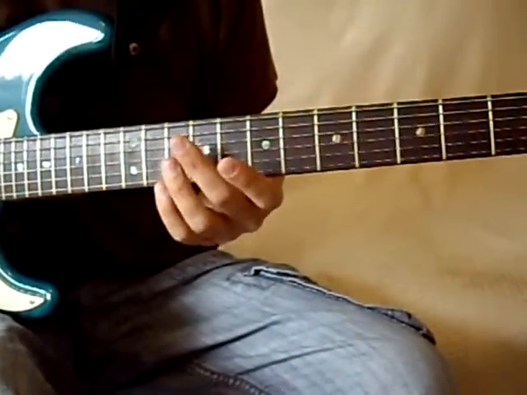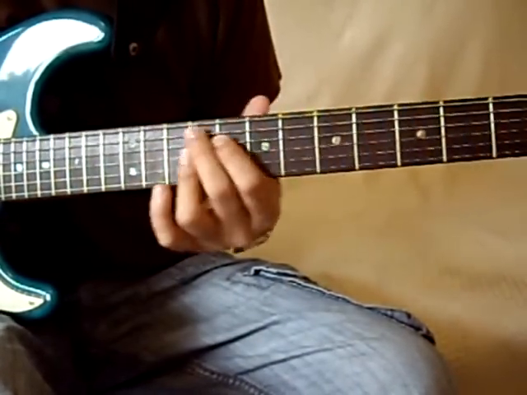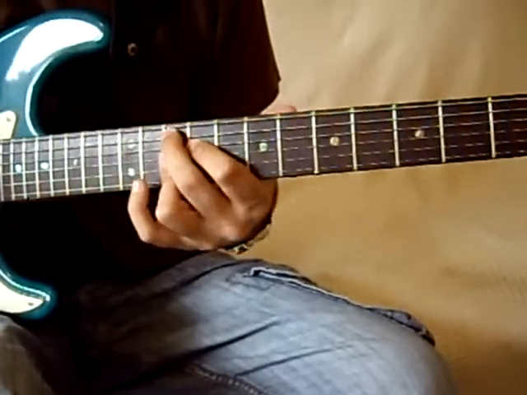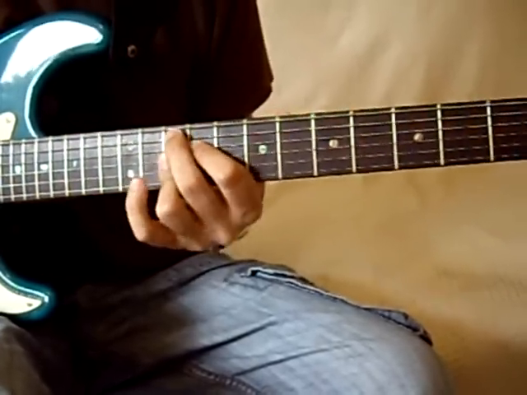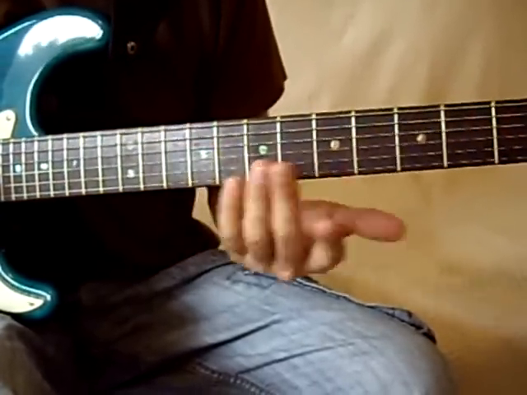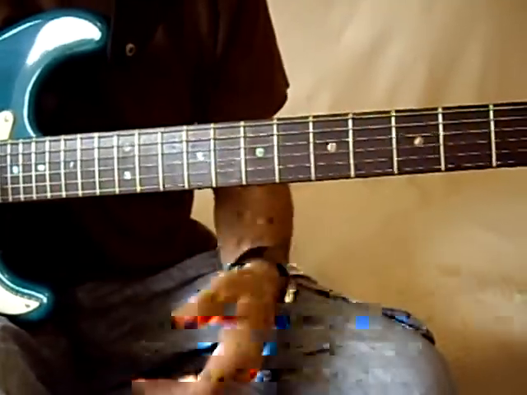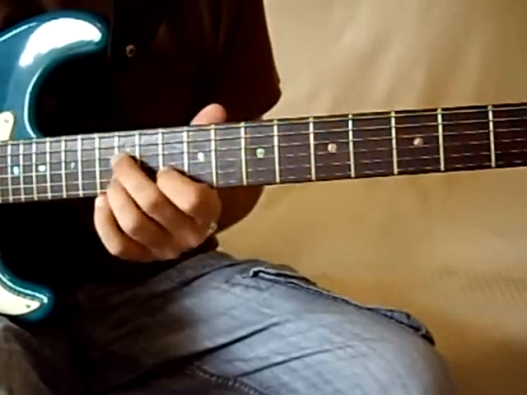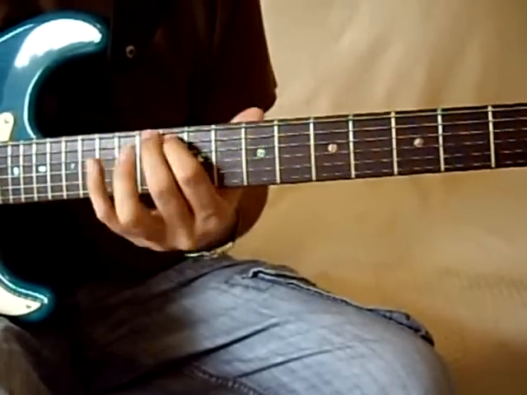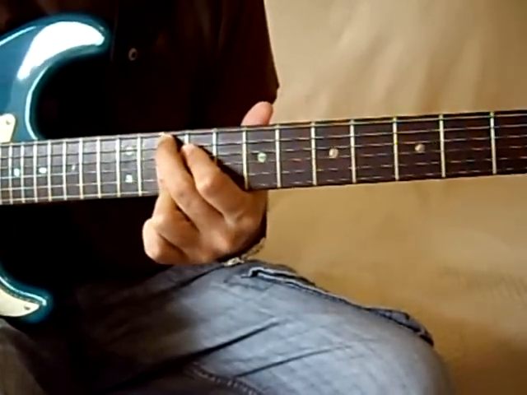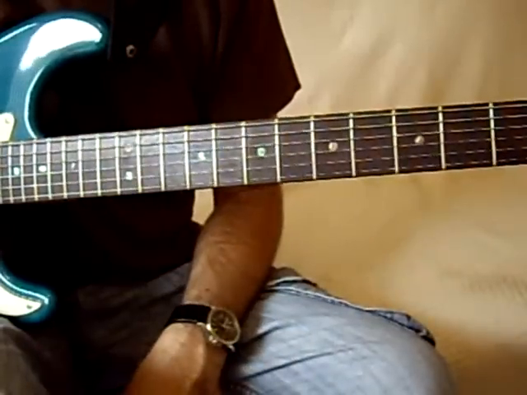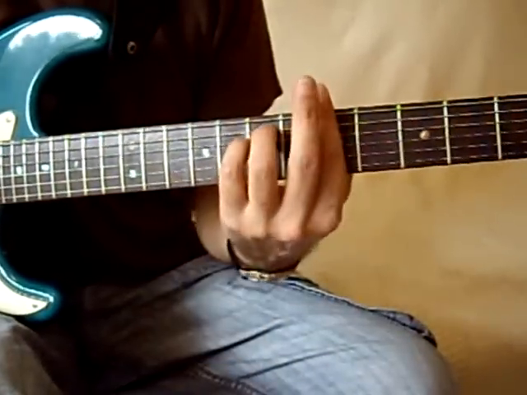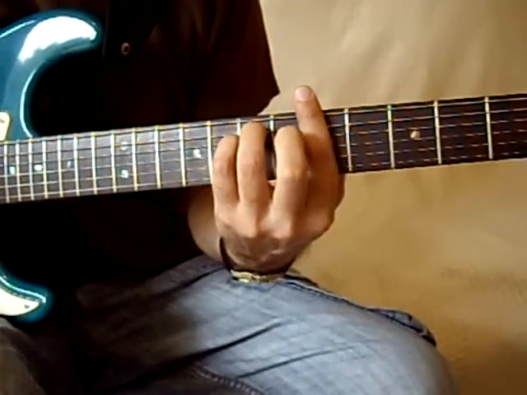A good example is a lot of funk stuff, like stuff like that, all the James Brown, Sex Machine. That's a good example of a Mixolydian modal tune.